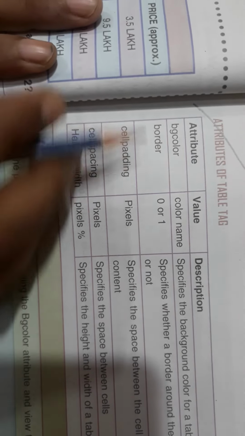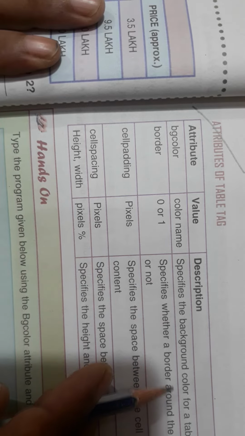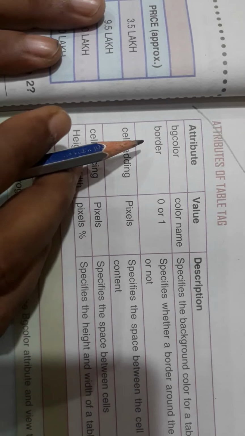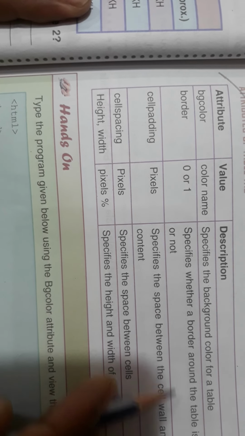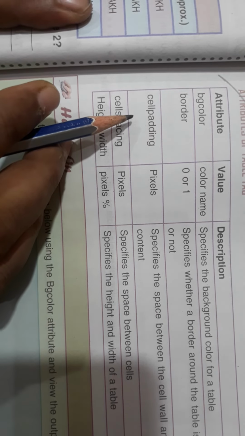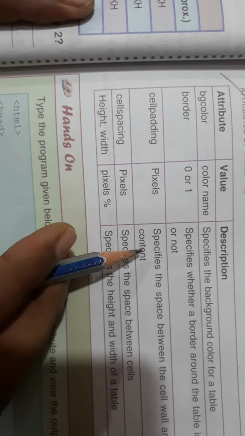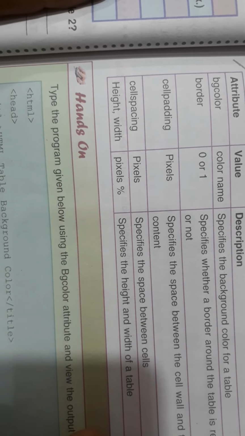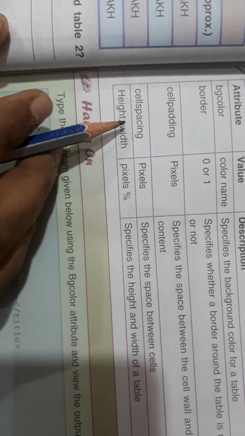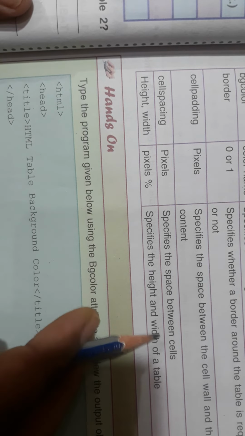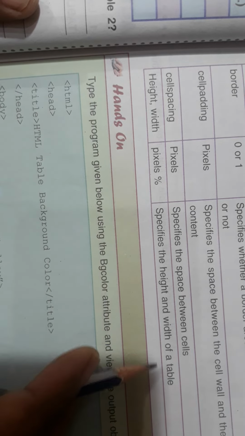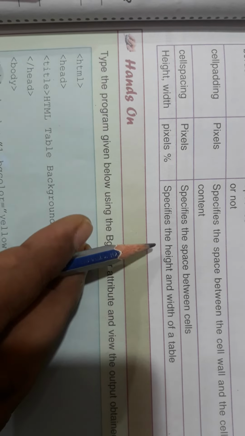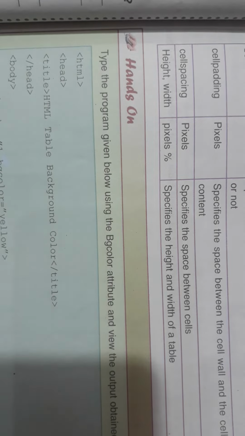Attributes of the table tag. Attribute, value, description. Bgcolor, color name, describes the background color for a table. Border, 0 or 1, specifies whether a border around the table is required or not. Cellpadding, pixels, specifies the space between the cell wall and the cell content. Cellspacing, pixels, specifies the space between cells. Height and width, pixels or percent, specifies the height and width of a table. Using this, you can know height and width.